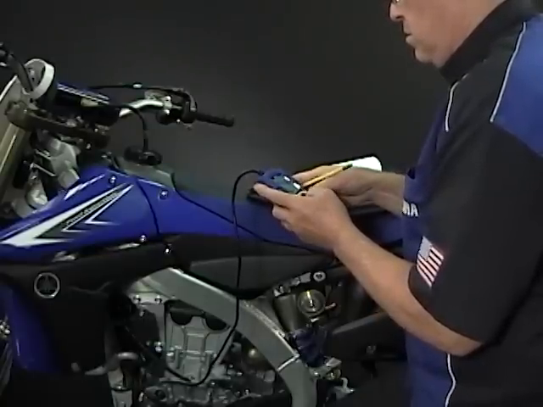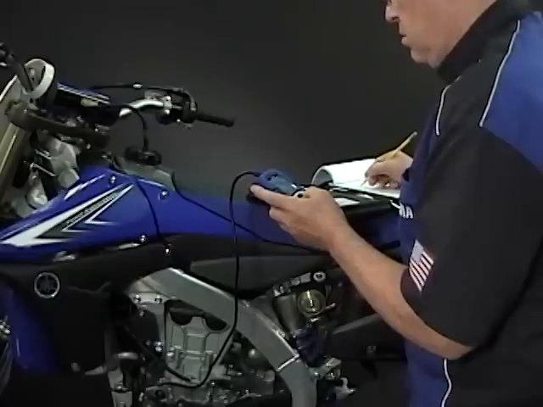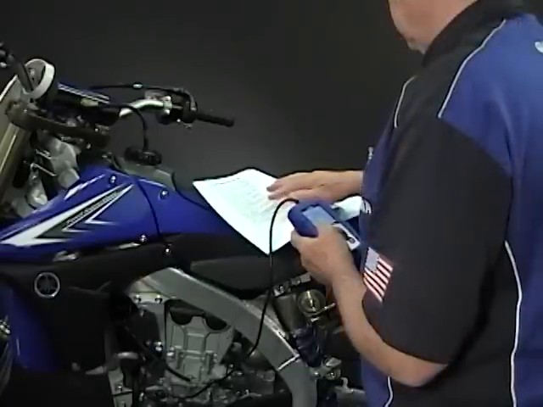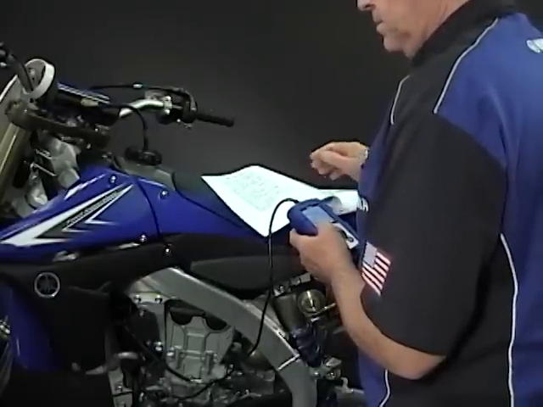So now you should have a pretty good idea on how to use the Power Tuner, and once again, be sure to read the owner's manual completely.